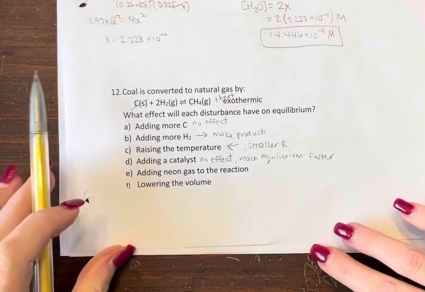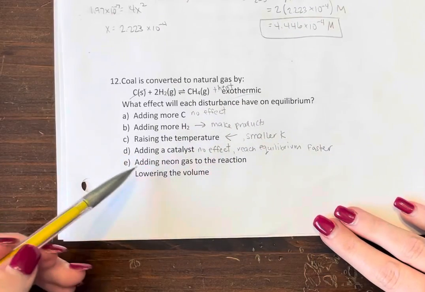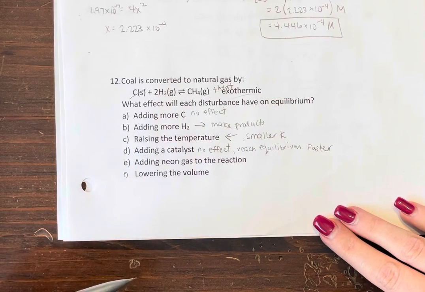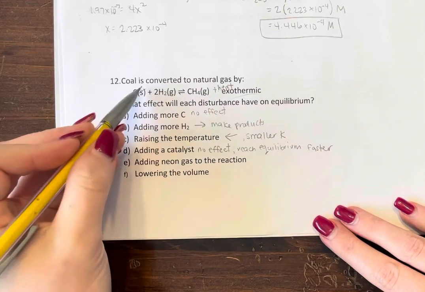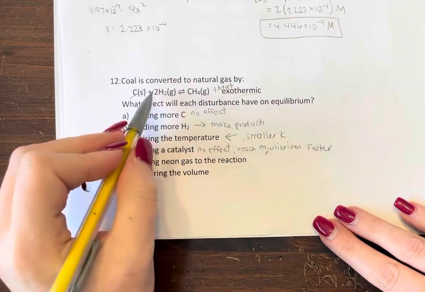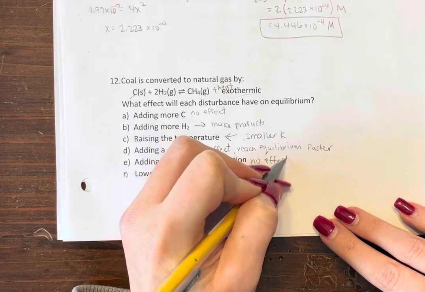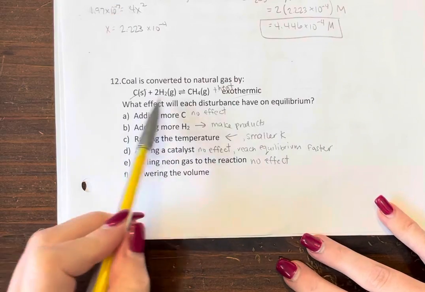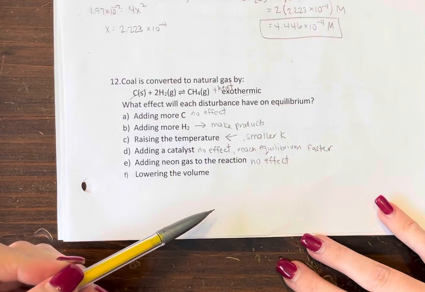Adding neon gas to the reaction. When you add an inert gas, it affects nothing. So an inert gas, meaning a gas that is not part of the reaction. If you added water vapor, not part of this reaction, it would have no effect. If it doesn't belong in the reaction, it's not going to have an effect. Same thing with a catalyst. A catalyst is not involved in this reaction, so it doesn't really affect the equilibrium.